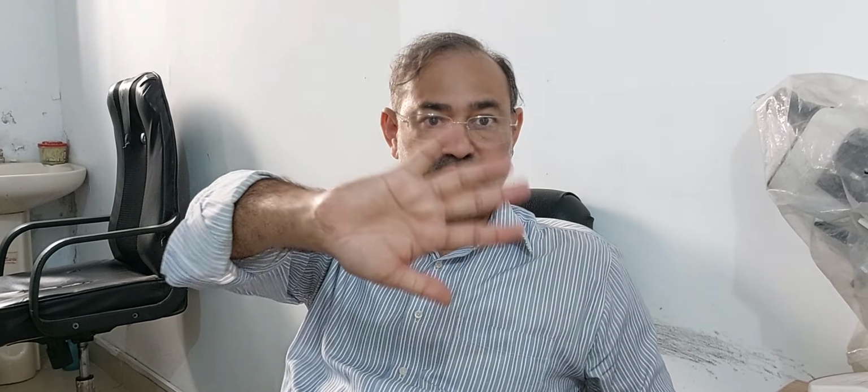Now, if the patient is unable to count the fingers, then we move the hand in front of the eye, and if the patient recognizes the motion, then we say HM or hand movement positive. If the vision is less than that, then we show the light in the eye and ask the patient whether the patient can appreciate the light. If the patient can appreciate the light, the vision is PL positive.